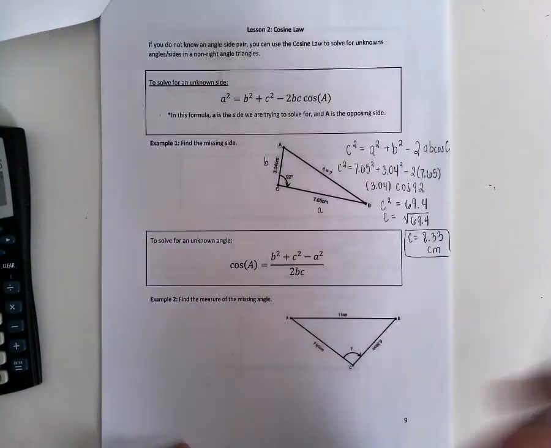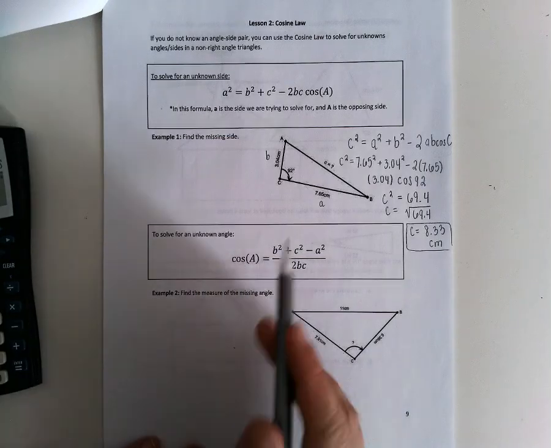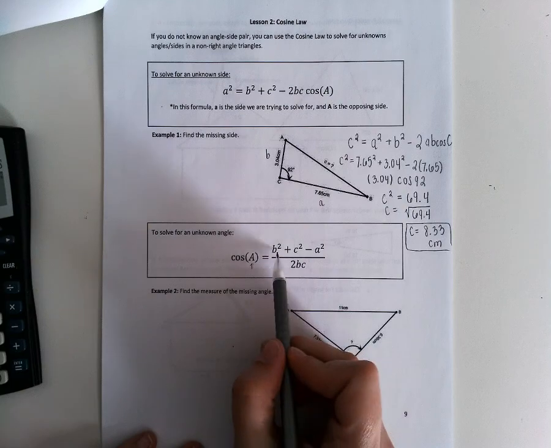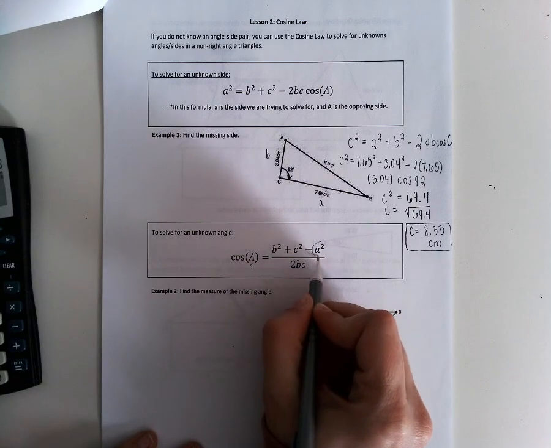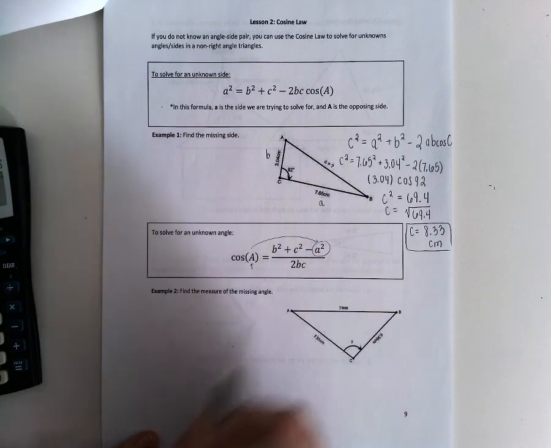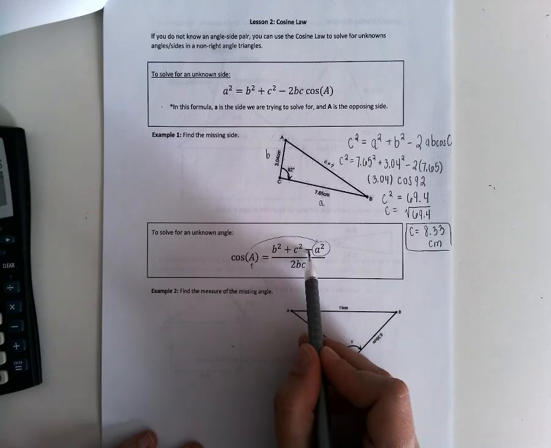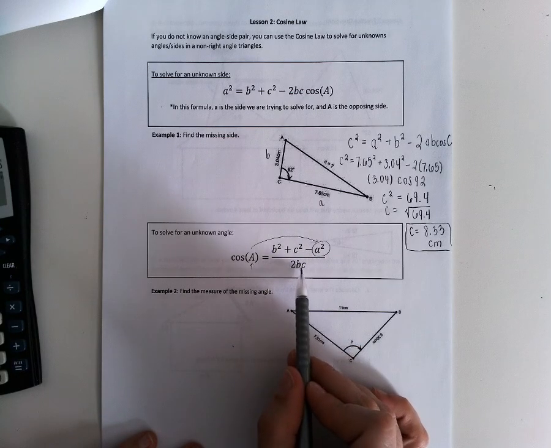This is the formula that we're left with. Whatever your unknown angle is, you take your two side lengths squared and add them together, and then you subtract the side length that matches this angle. That's the one that gets subtracted. So if you're looking for angle A, you subtract A squared, and then you divide by 2BC.